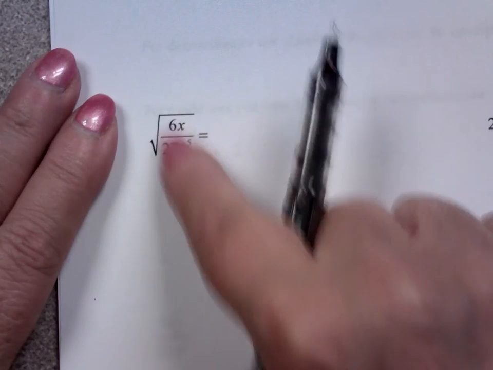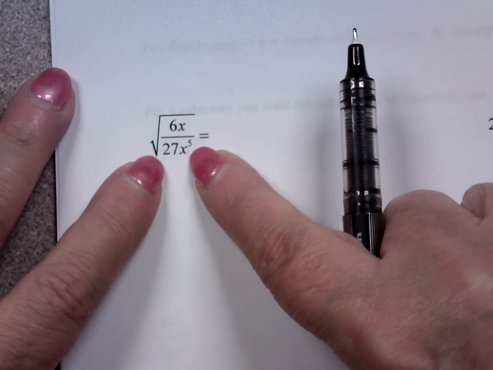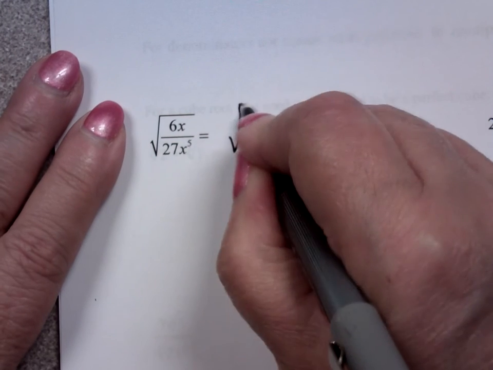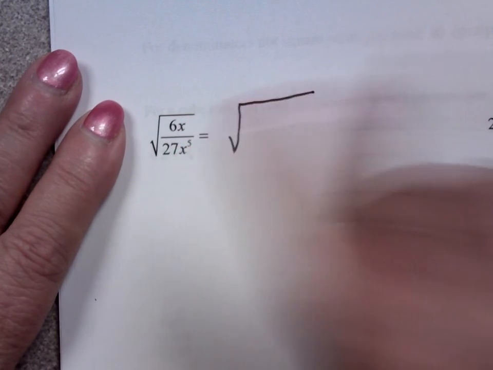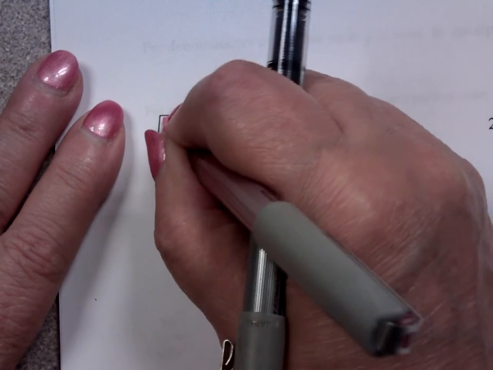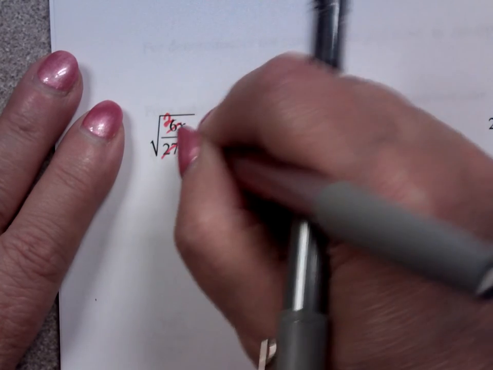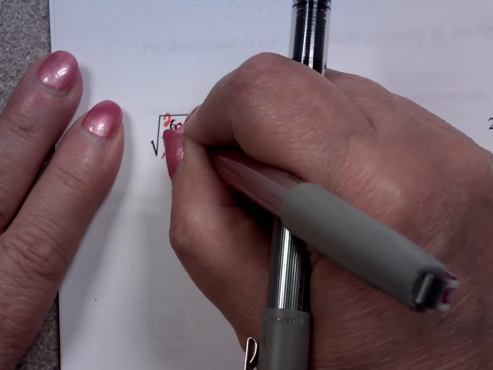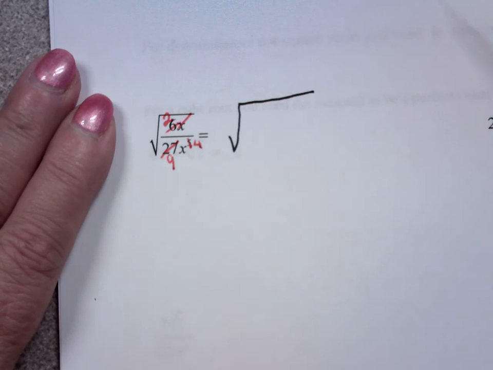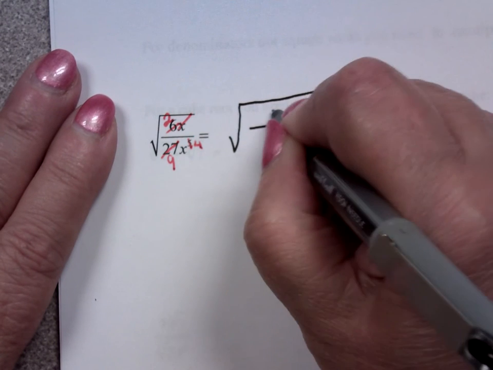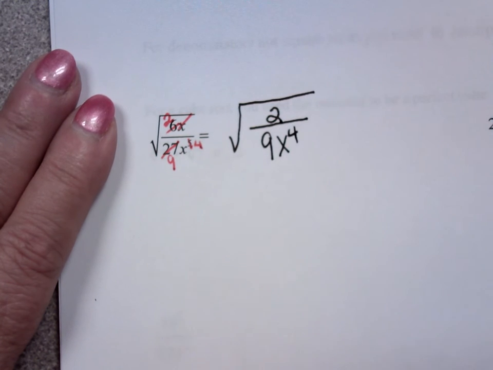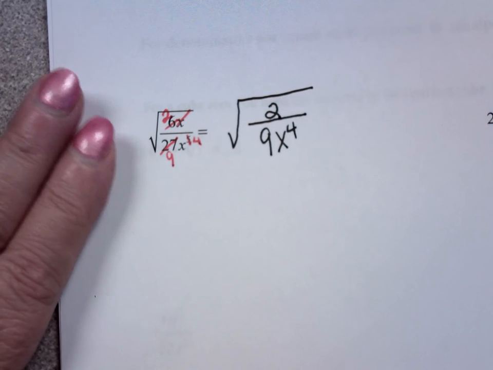Now, when I take a look at this guy, I notice that I can reduce the x's. So I reduce first. And I can reduce the 6 and the 27. So 3 divides 6 twice, divides 27 nine times. And this takes out one of the 5 x's, which leaves me with an x to the 4th. So in the end, I have a 2 left over by itself in the numerator and a 9x to the 4th in the denominator. And what you notice is the denominator is a perfect square.